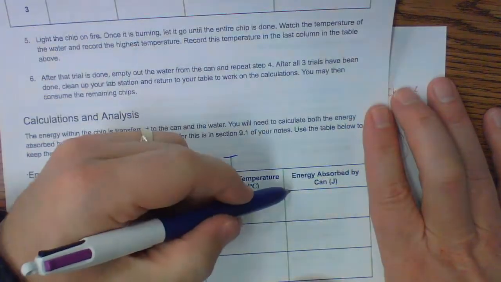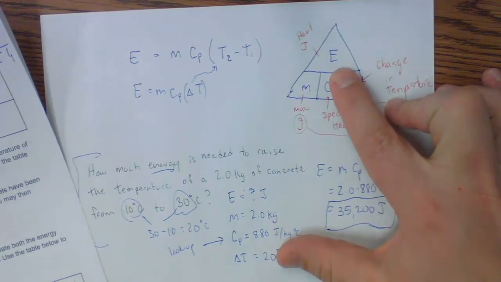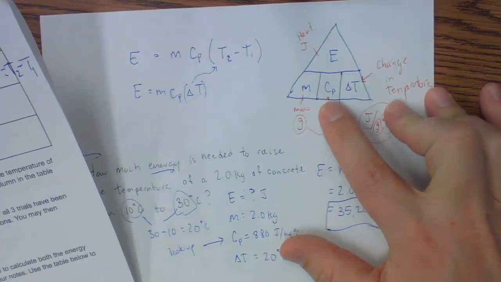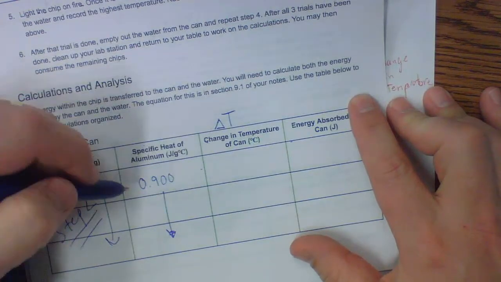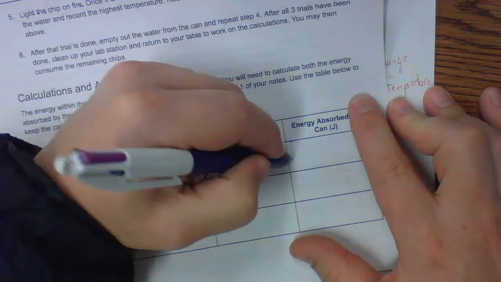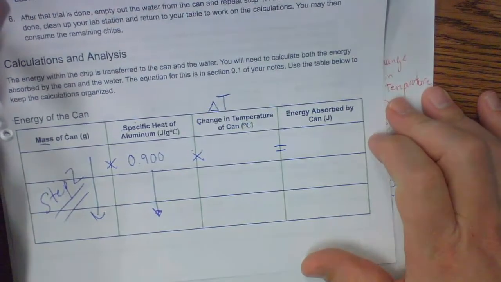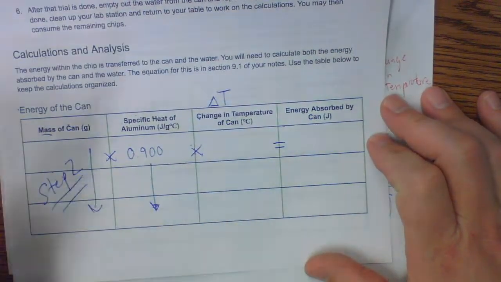Now to find the energy absorbed, okay, we're back to our equation here. To find that energy, it's just the mass times the specific heat times the change in temperature. We already have the mass, we have the specific heat, we have the change in temperature. So we multiply these together to get the energy absorbed by the can. So that's how much energy the can ended up getting.